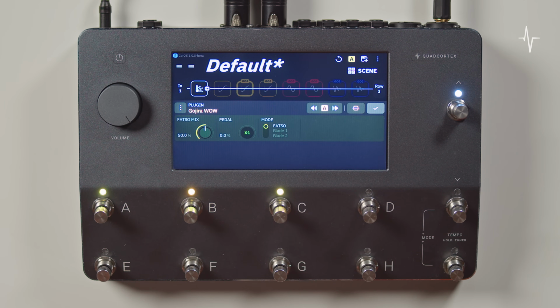Next, we move on to the pitch effects from Archetype Gojira X, the first one being the Gojira Wow pedal. To demo this, I'm just going to plug in an expression pedal to Quad Cortex so I can show you how this sounds.